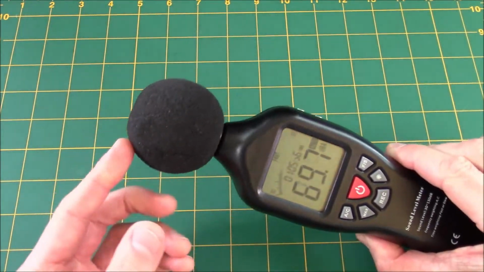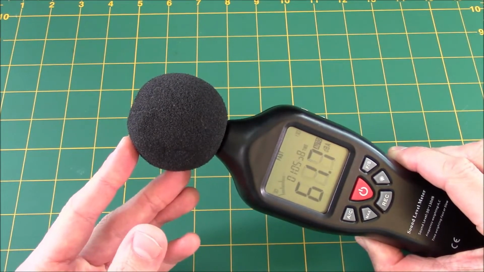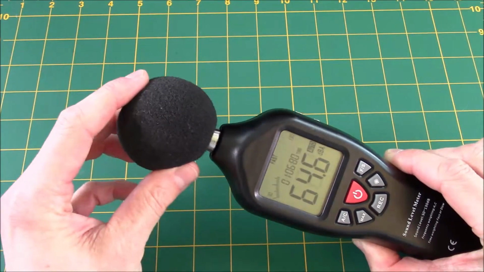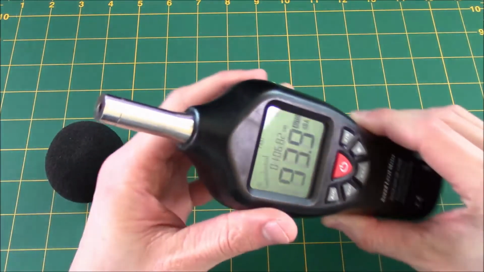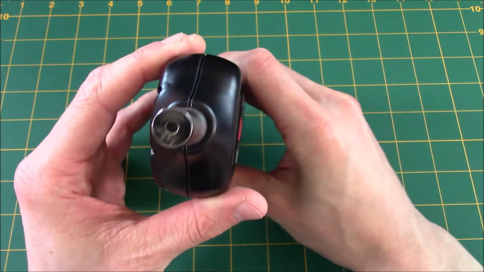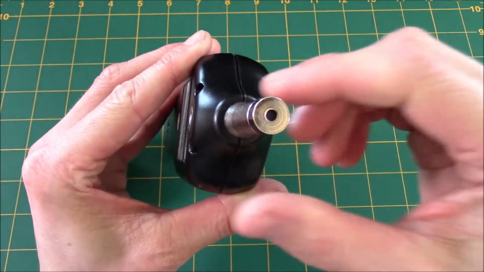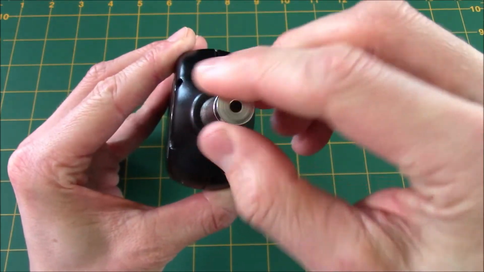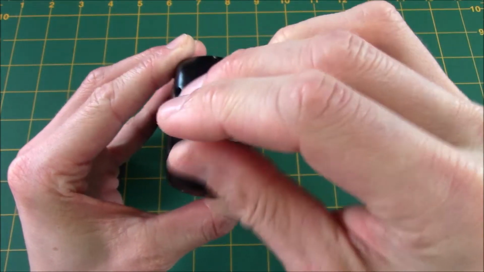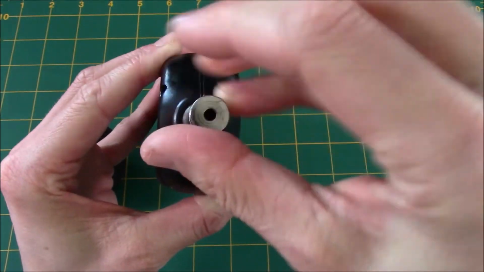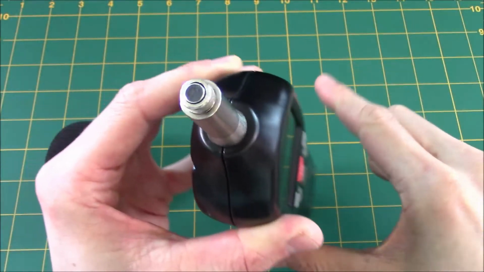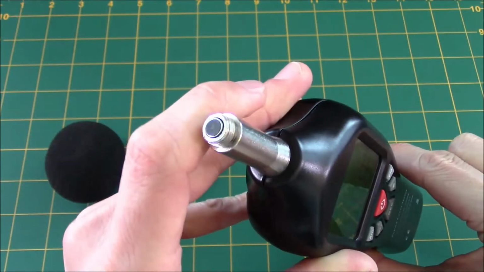This is the wind screen to minimize the influence of wind noise over the microphone. And here is the microphone, one view of it, and removing the covering will reveal a standard electret microphone, just like the PCB microphone that we've seen previously.